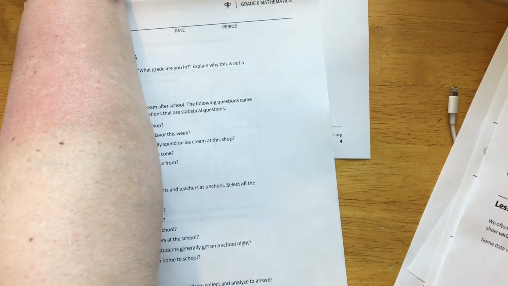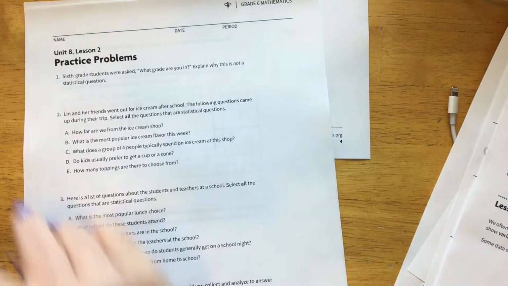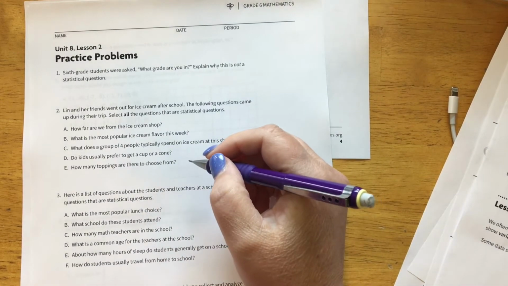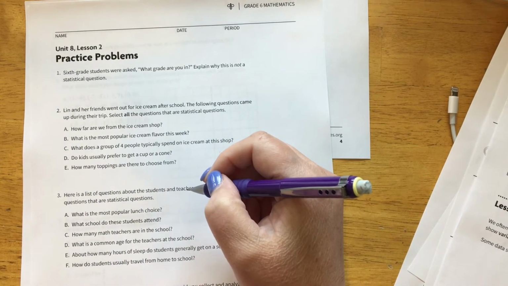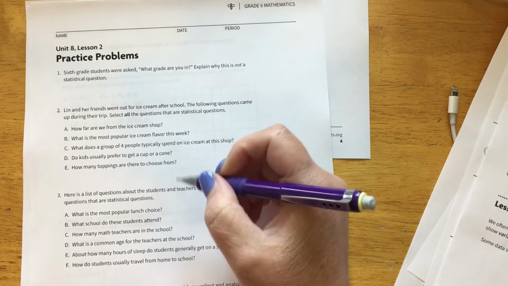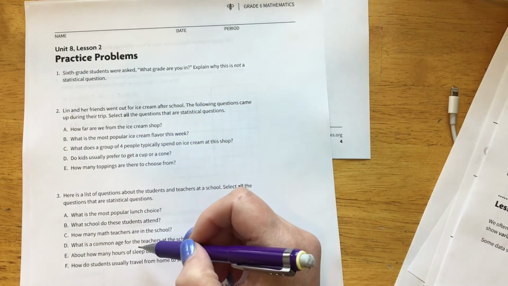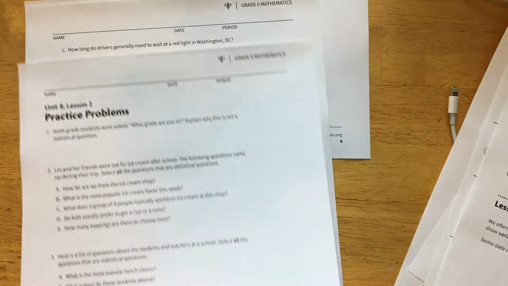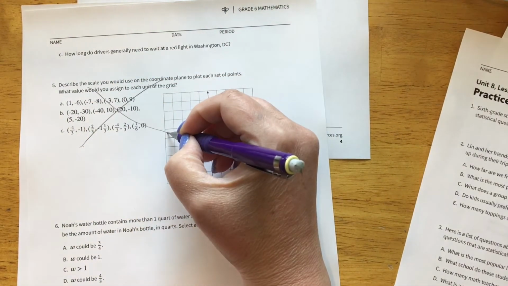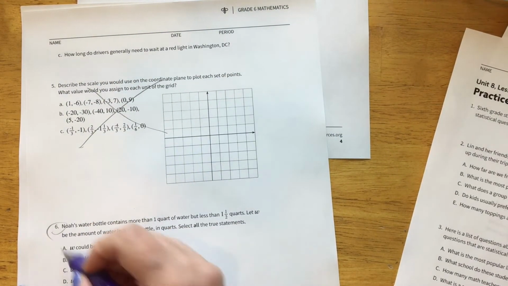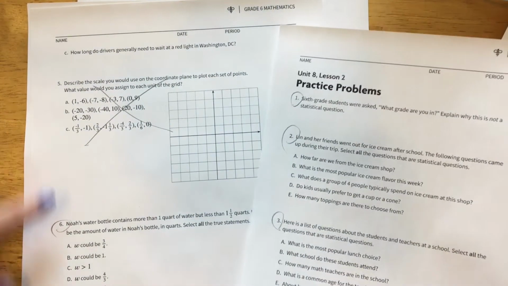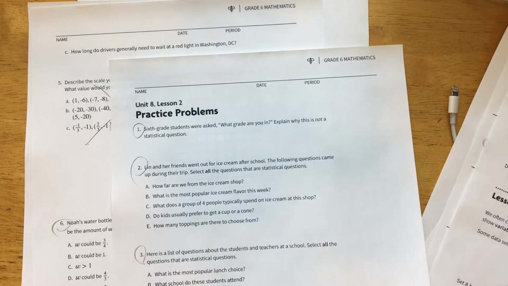Now, I keep reaching in front of the camera, I apologize for that, because I have my computer up at the top. I want to point out, on the practice problems for lesson 2, you are not doing every single problem, okay? You are doing numbers 1, 2, and 3. You are skipping number 4 and number 5, but you are doing number 6 and number 7, okay?